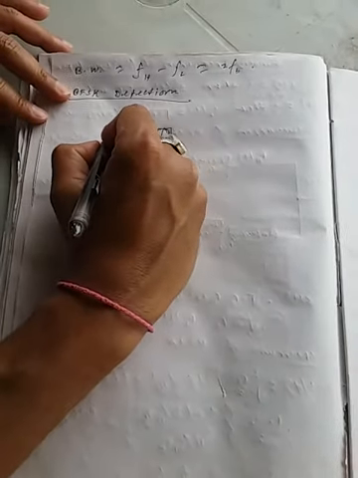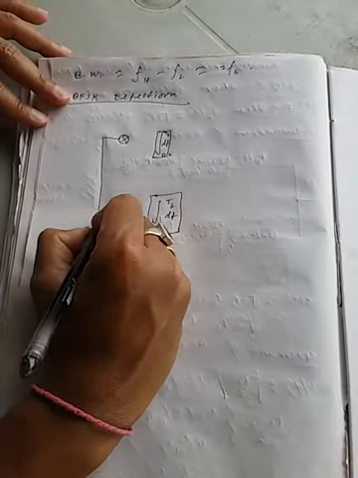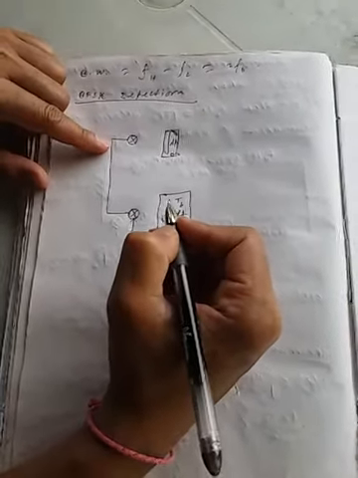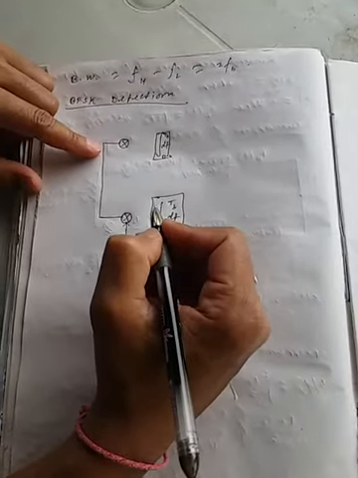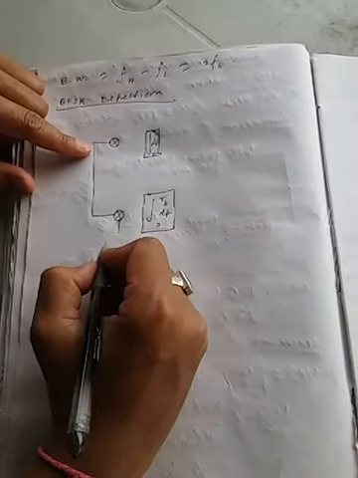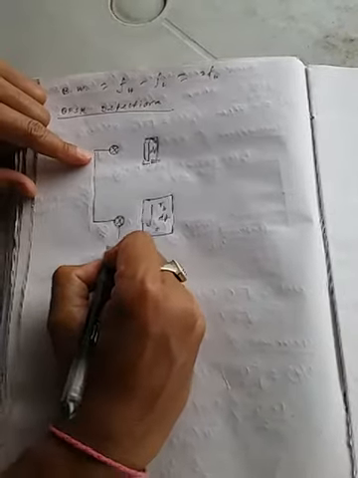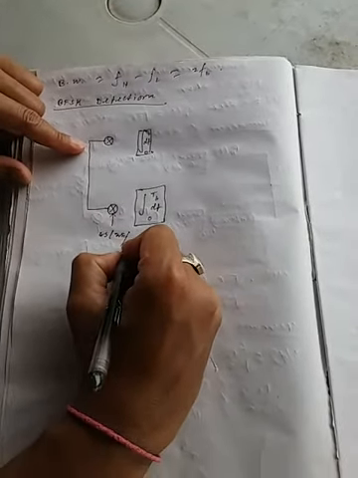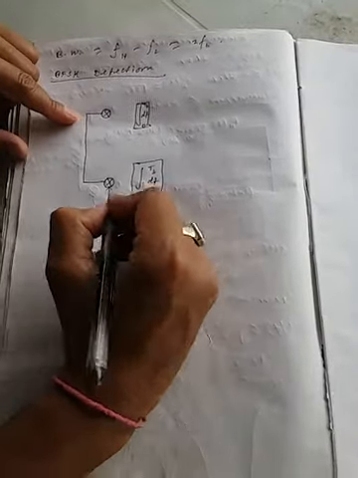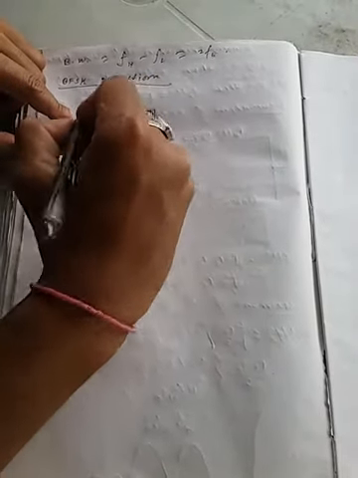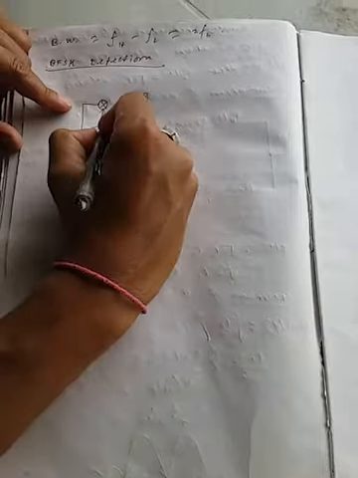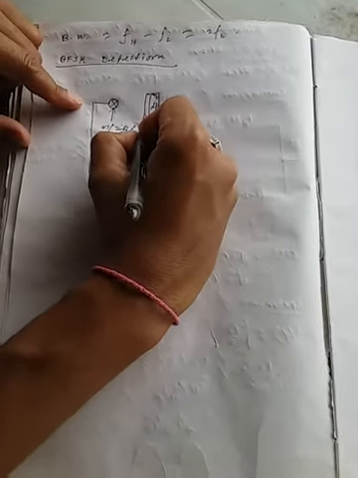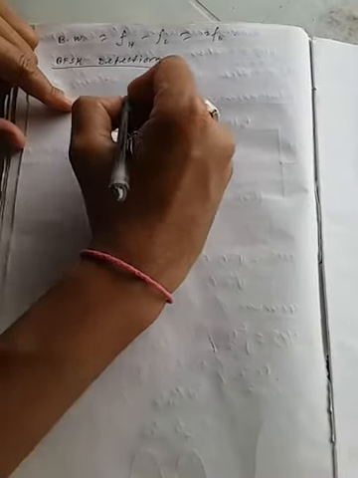We know in the demodulation section we generate carrier signals locally. So here will be cos 2 pi fc2 t, and this will be cos 2 pi fc1 t, right?